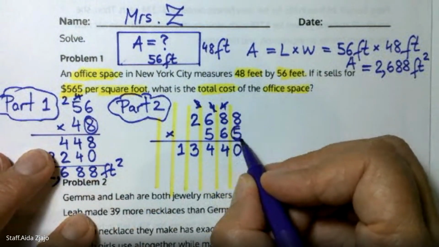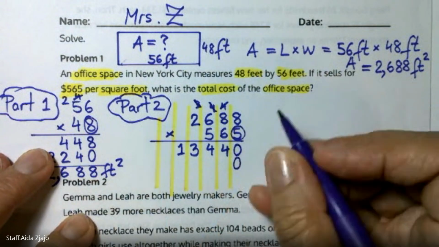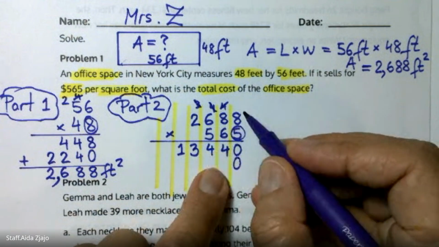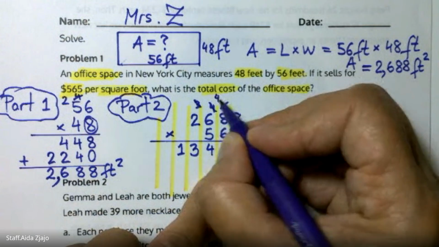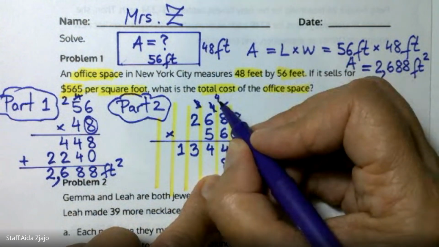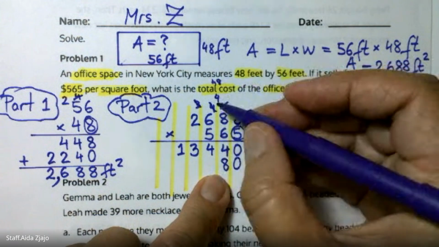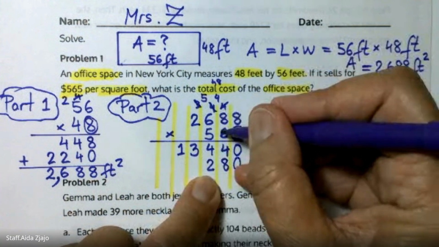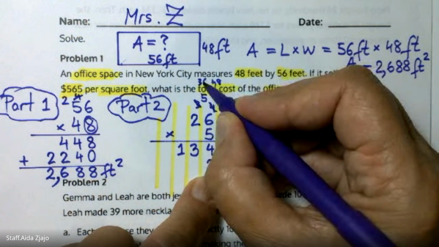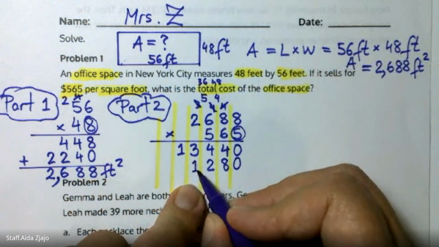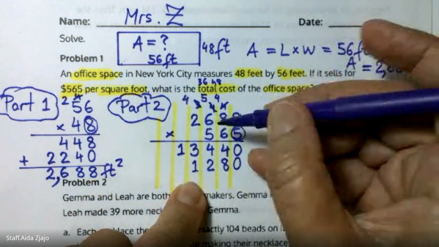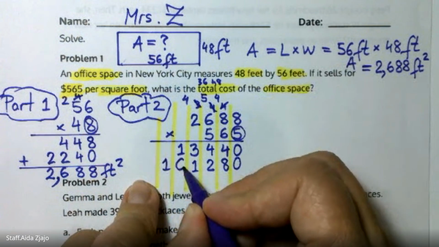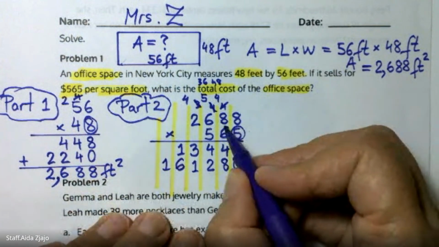Okay, we're done with ones. Now we put 0 there. 6 times 8 is 48. 8, I remember 4. 6 times 8 is 48, so 48 plus 4 is 52. 2, I remember 5. 6 times 6 is 36, plus 5 is 41. 4, and now 2 times 6 is 12, plus 4 is 16. All right, so done with tens.